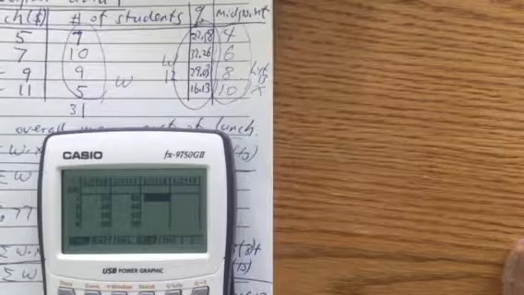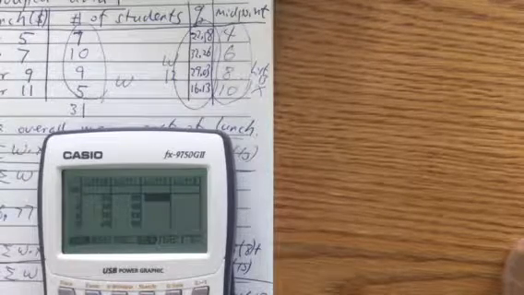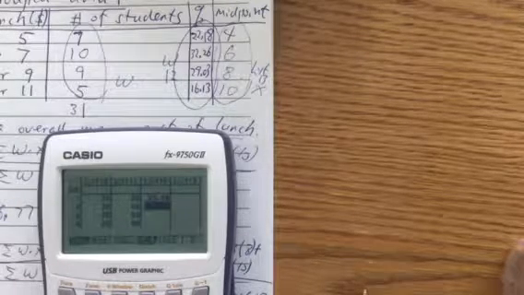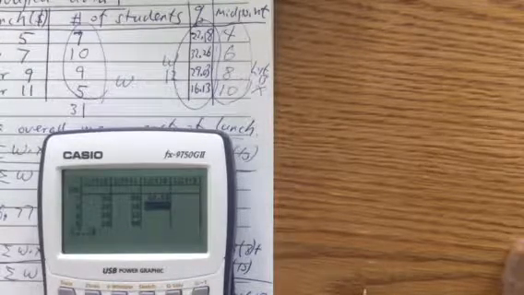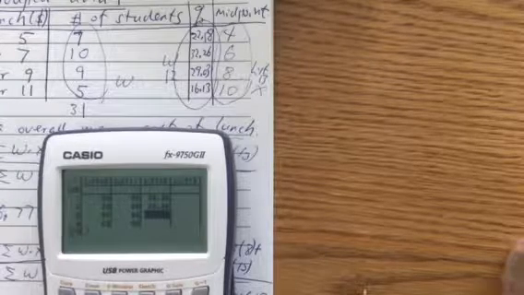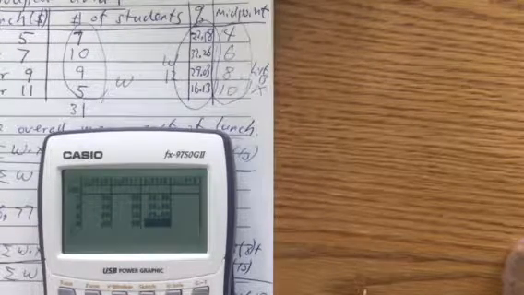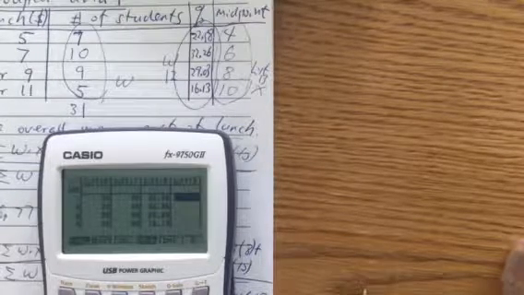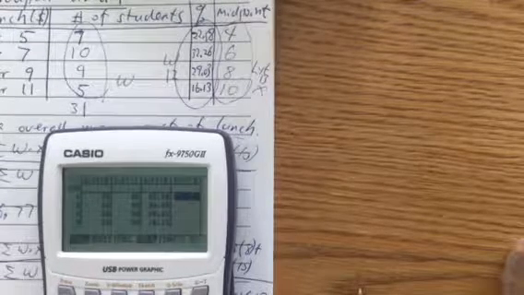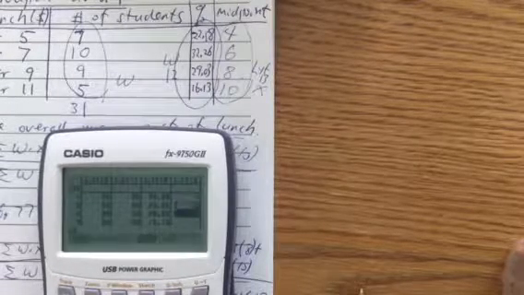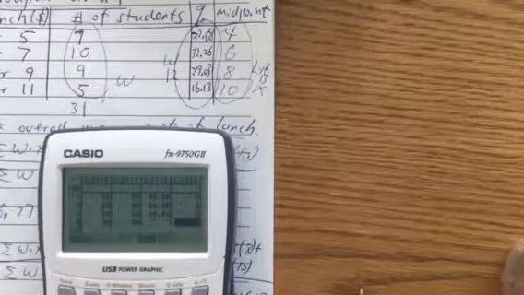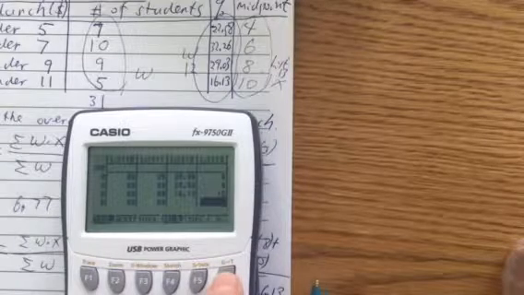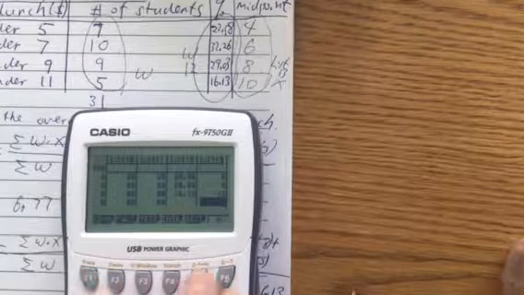Now enter W: 22.58 EXE, 32.26 EXE, 29.03 EXE, 16.13 EXE. So I finish entering W. Next enter the X: 4, 6, 8, 10, each followed by EXE. After entering those data, make sure you are at your home page by pressing the F6 button.